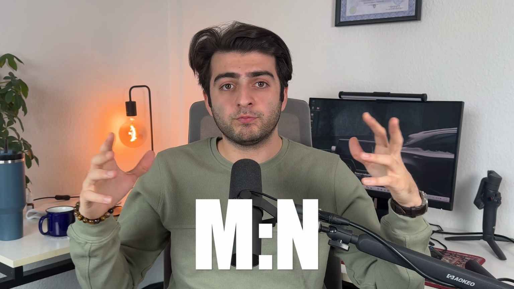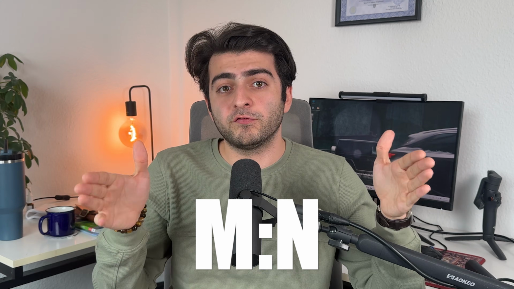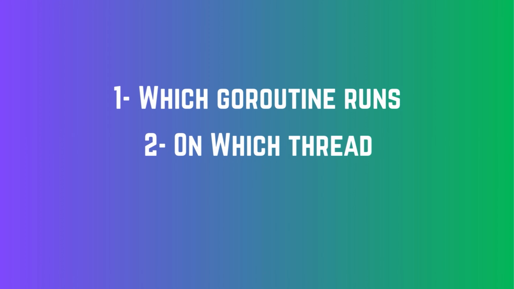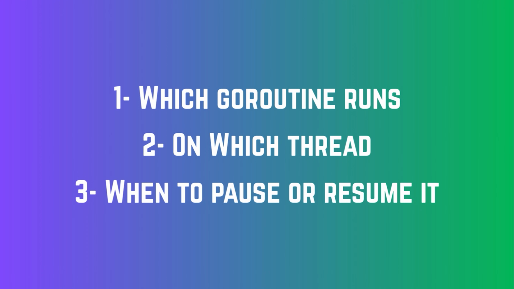So Go schedules so many of these Goroutines on a smaller number of operating system threads. It has, for example, M operating system threads and N Goroutines, or vice versa. I mean, M Goroutines and N OS threads. But the point is that it is called an M:N system, which runs many Goroutines on a smaller number of OS threads. The scheduler decides which Goroutine runs on which thread and when to pause or resume it, which means that you run the concurrent code and the runtime figures out how to run it efficiently.